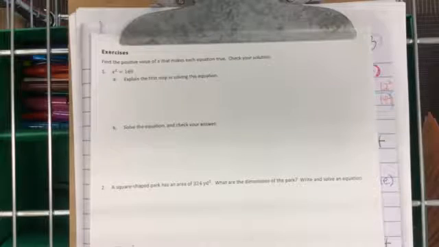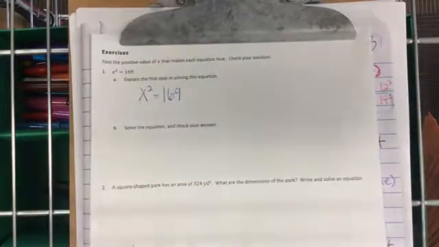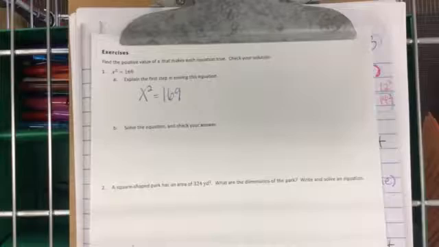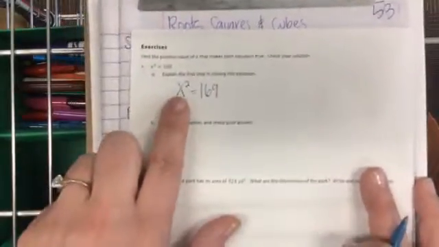Find the positive value of x that makes each equation true. Check your solution. So, x squared equals 169. Explain the first step in solving this equation. So we have x squared equals 169. What do we have to do to figure out x? What's it called? Radical. And since it's a square, what's it called?